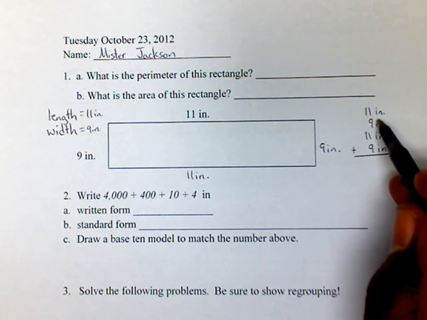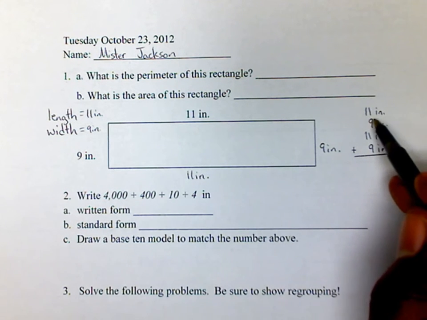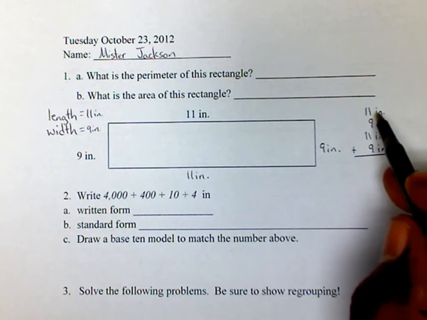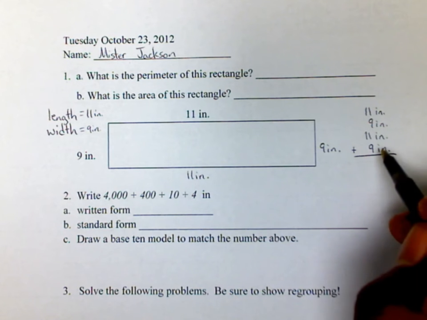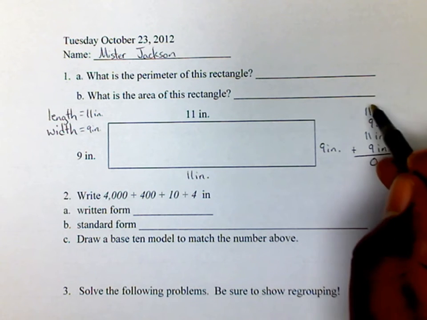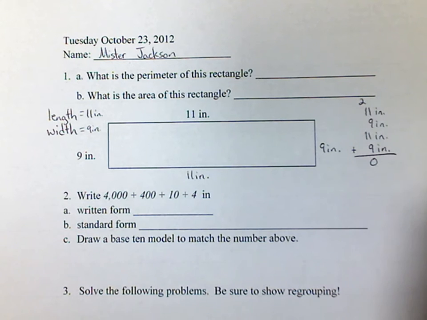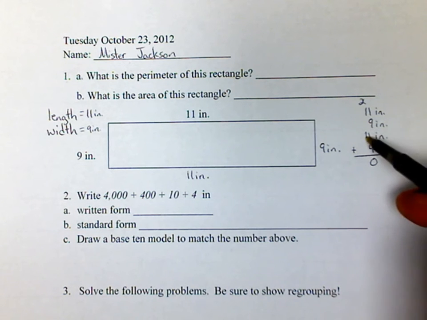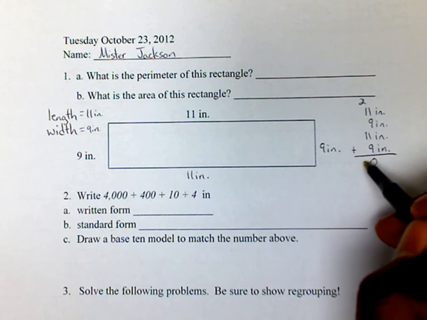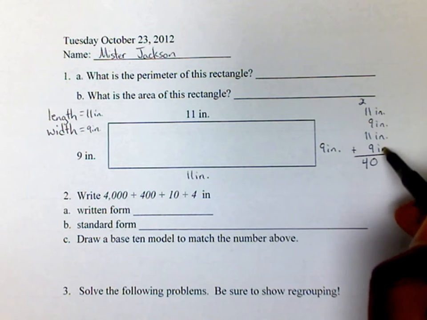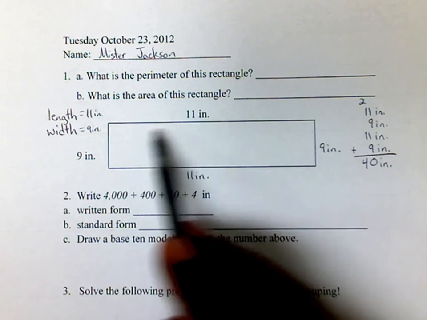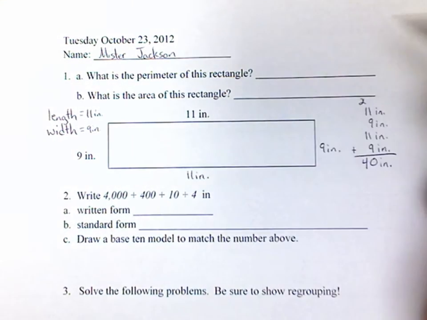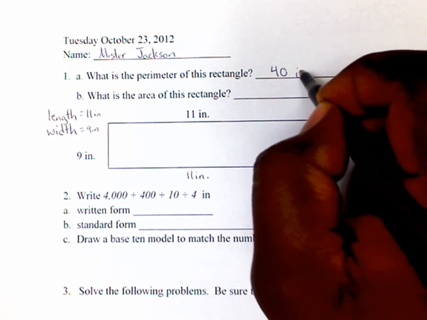Start with the smallest place value, which is the 1's place. 9 plus 1 is 10. 10 plus 1 is 11. And 11 plus 9 is 20. So we will put a 0. We will carry our 2. 2 tens plus 1 ten is 3 tens. And 3 tens plus 1 ten is 4 tens. And now we need our unit, 40 inches. Perimeter is always measured in basic units. So the perimeter of this rectangle is 40 inches.